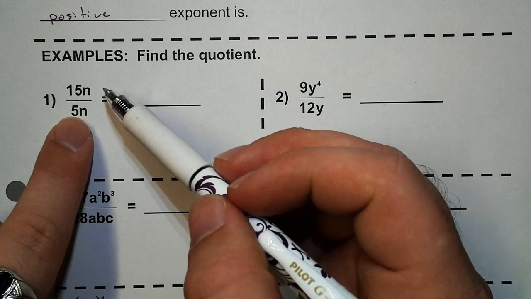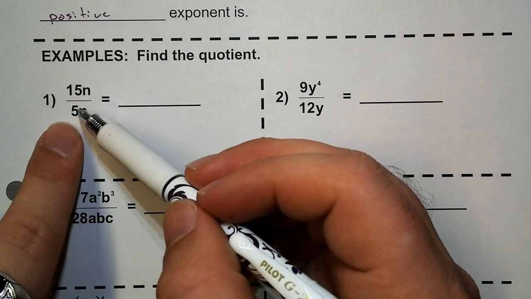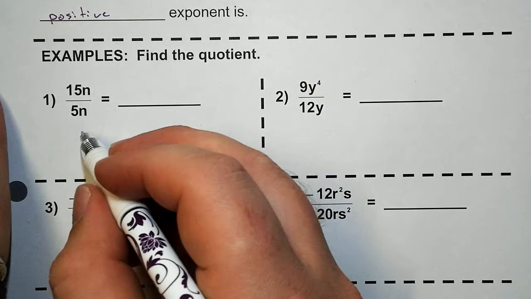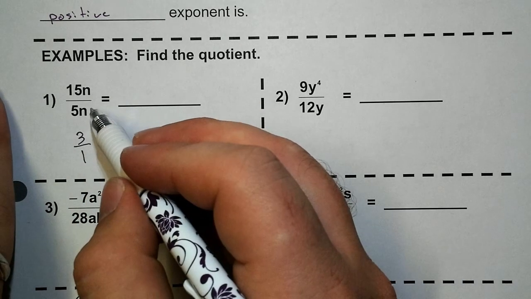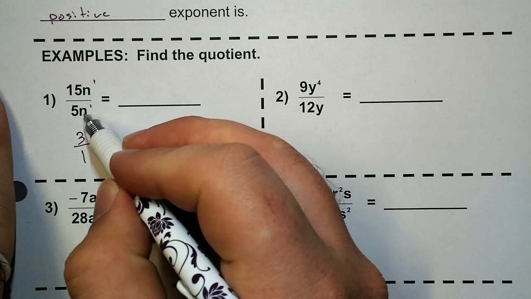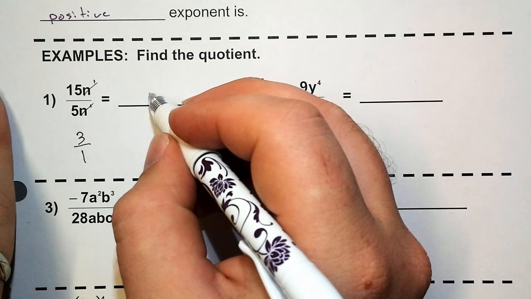Examples, let's find the quotient. Well, this time we have numbers, so divide the numbers first. 15 divided by 5 gives me 3 on top and 1 on the bottom. N to the first divided by n, there's 1 here, there's 1 here. You can cancel both out, so we just end up with 3.